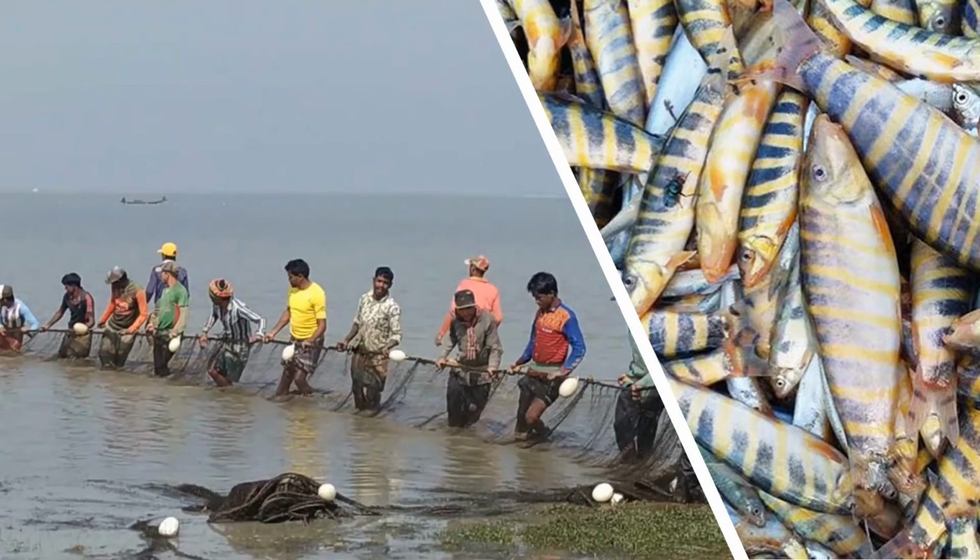Here some people are catching fish, and here are some fish, various kinds of fish here. And here is also a watery land.